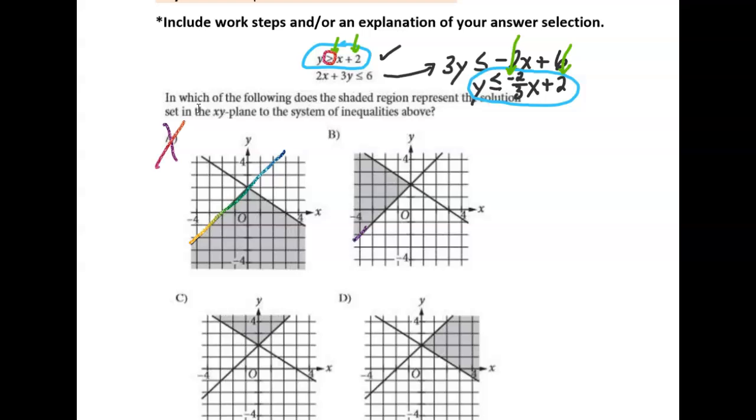Choice B, here is that first inequality, and there is shading above it. It might be choice B. Choice C, here is that first boundary line, and there is shading above it. It might be choice C. Choice D, here is that first boundary line. There is no shading above that line. It's not choice D. So we have it narrowed down to either B or C.